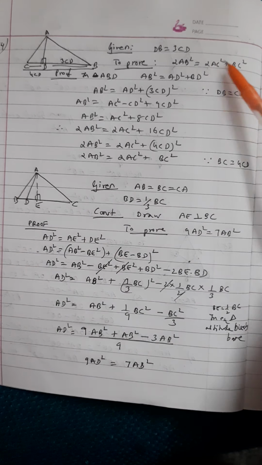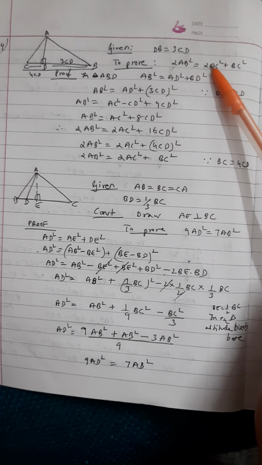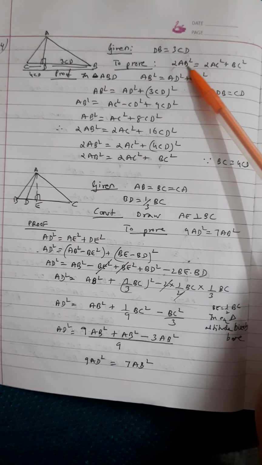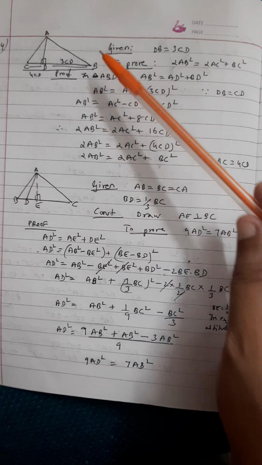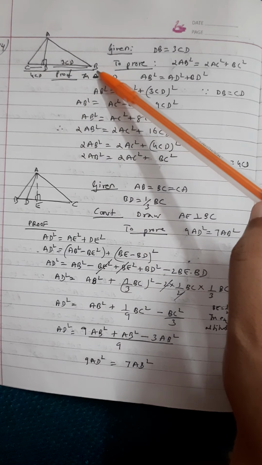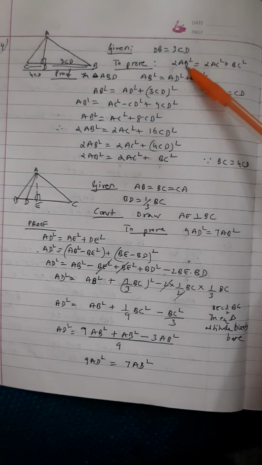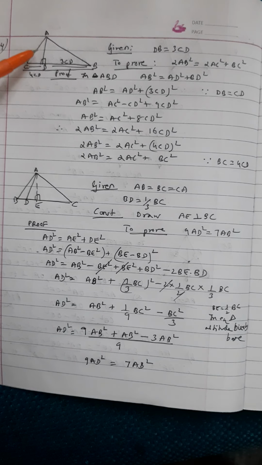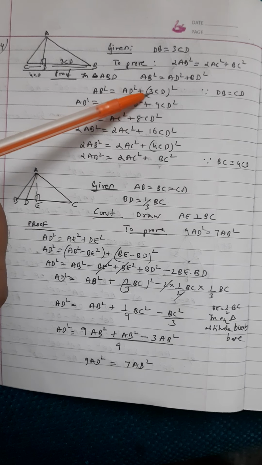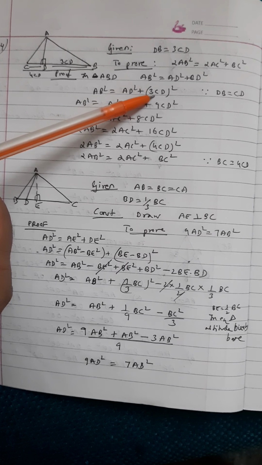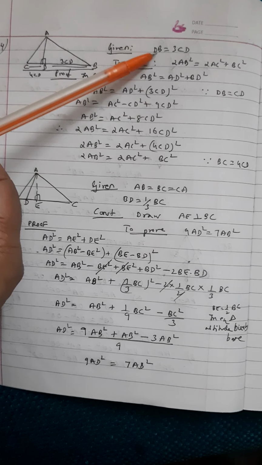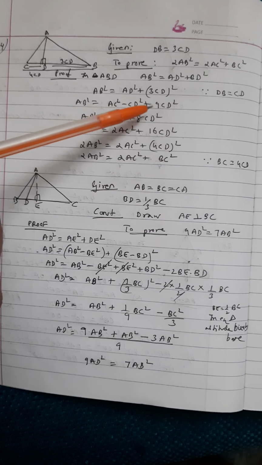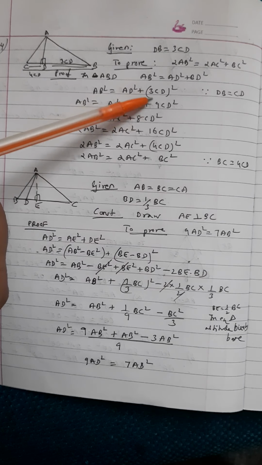Okay, so both sides there are squares, so it is a question based on Pythagoras theorem. So what we need to find is first the value of AB square. So we are going to take this triangle ABD and AB square will be AD square plus BD square, right? This is the hypotenuse, so AB square equal to AD square plus BD square. Now instead of BD we can replace it with 3 times CD. Why? Because it is given to you that DB is 3 times CD. So 3 CD whole square we get 9 CD square here.